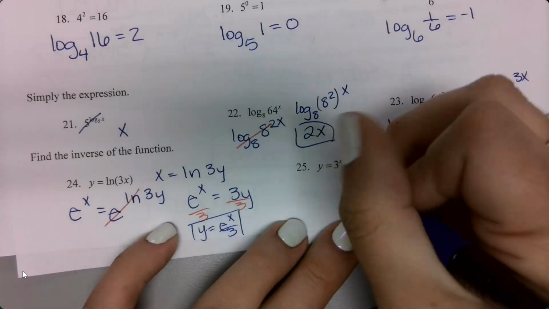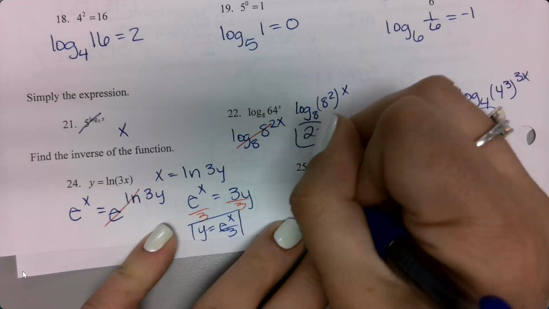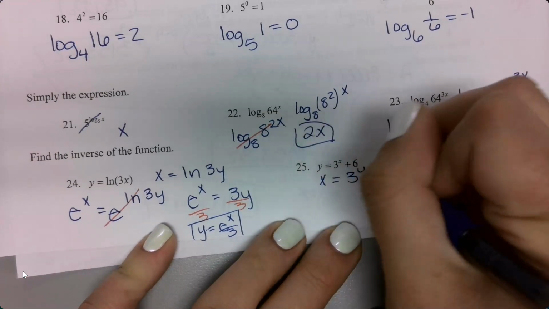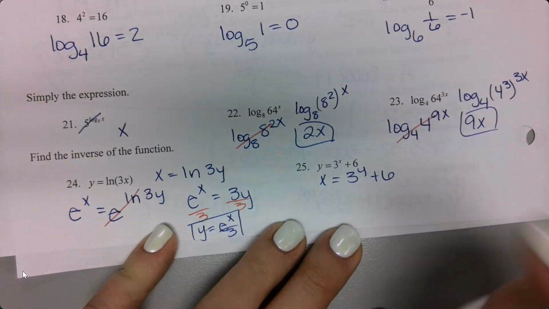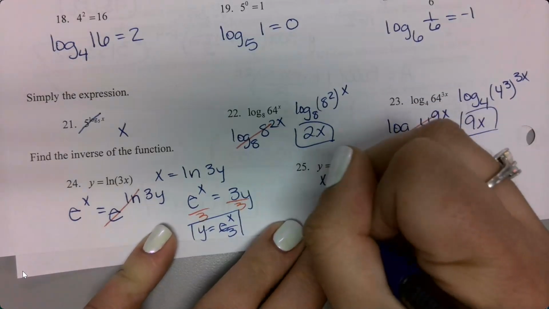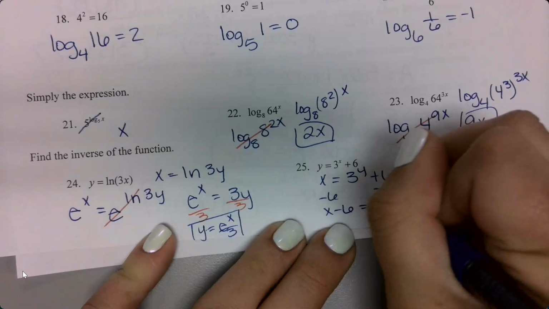Same thing over here on 25. I want to start off by switching my x and y. So the first thing I want to undo here is that 6. I'm going to subtract 6 on both sides. I have x minus 6 equals 3 to the y power.